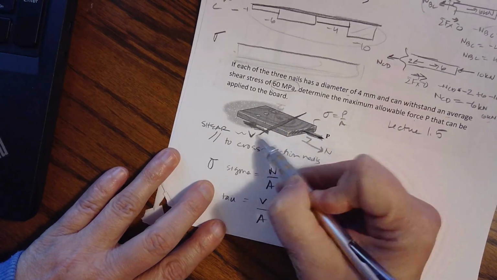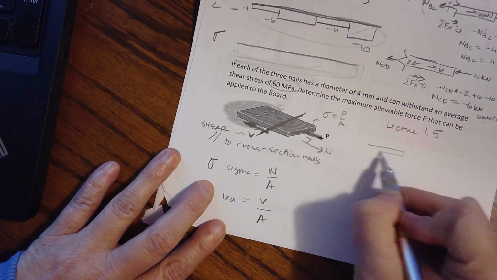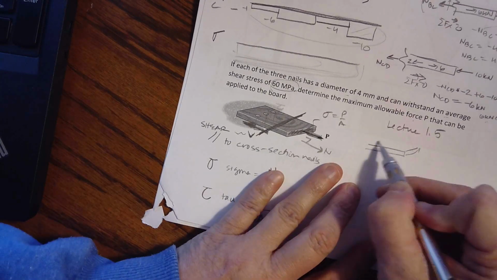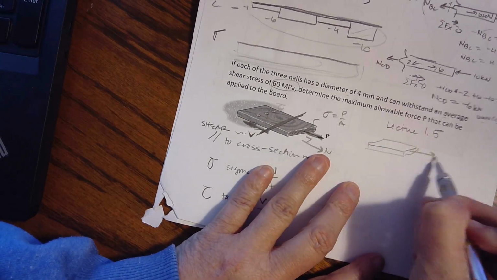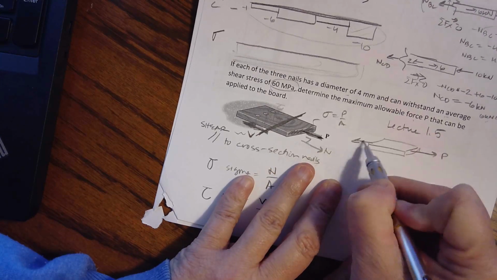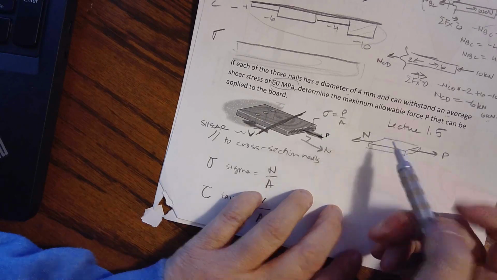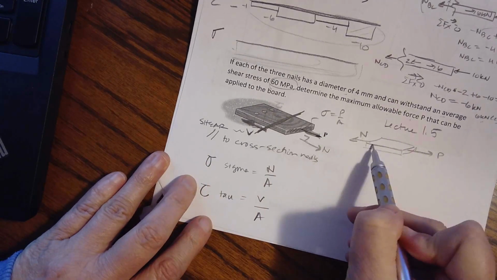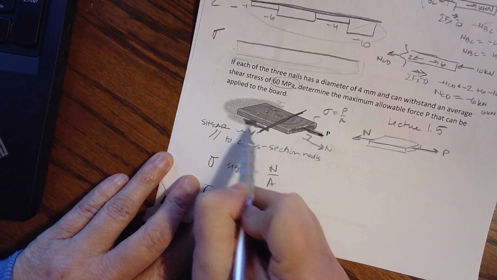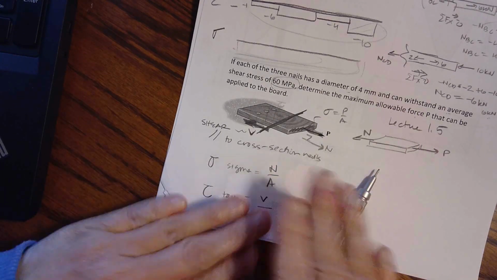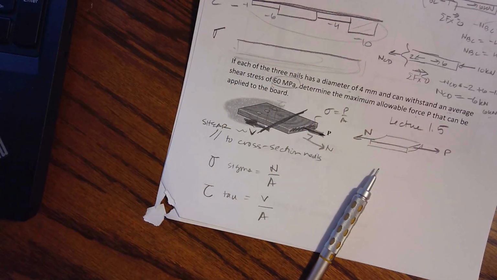If I cut the wood right there, so here's my wood piece, and I'm pulling P, I can visually see that the inside is going to have a normal force in tension. As this force is being transferred through, it is going to be trying to cut through a bolt, just like cutting through a piece of bread.